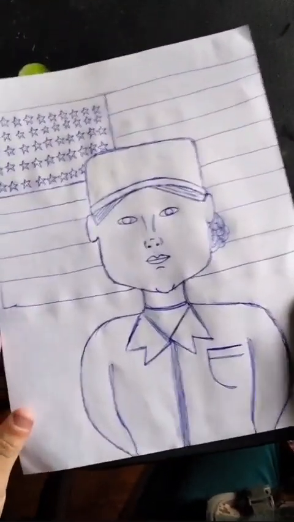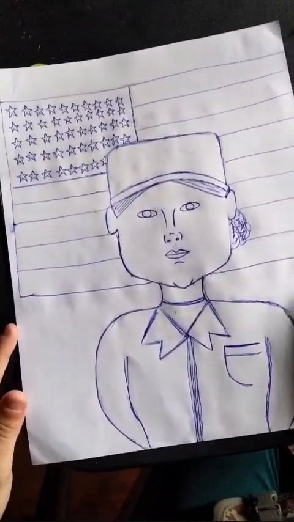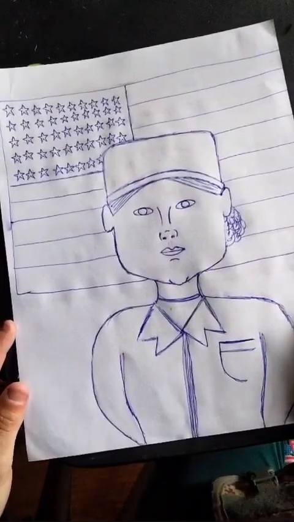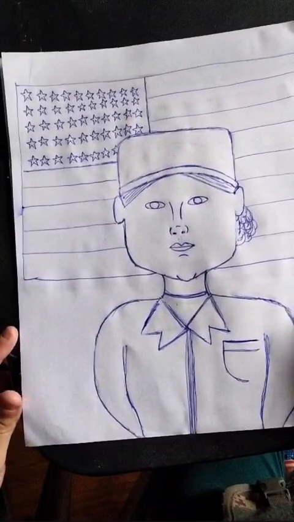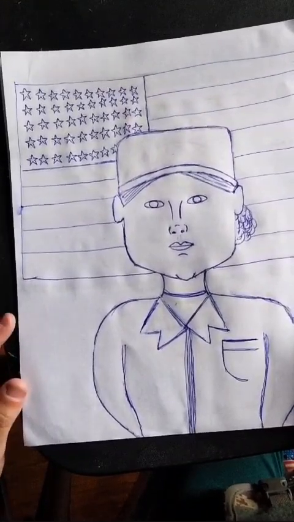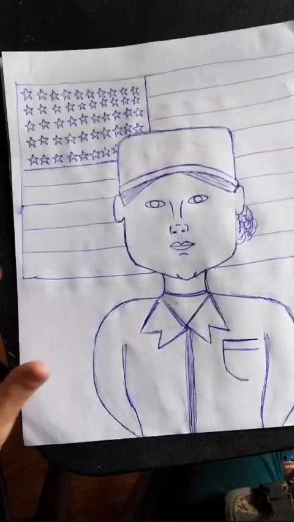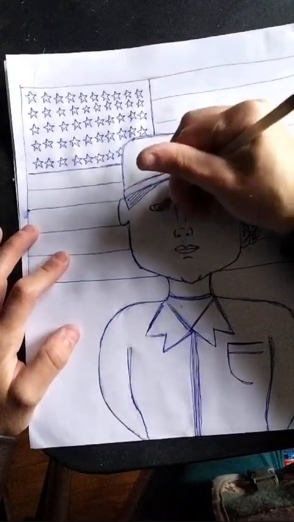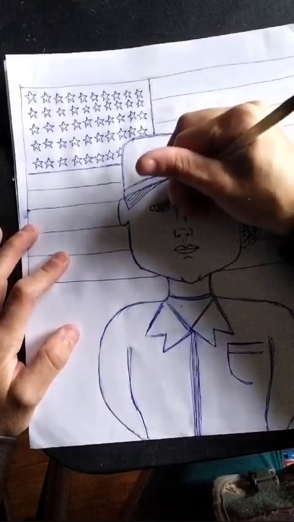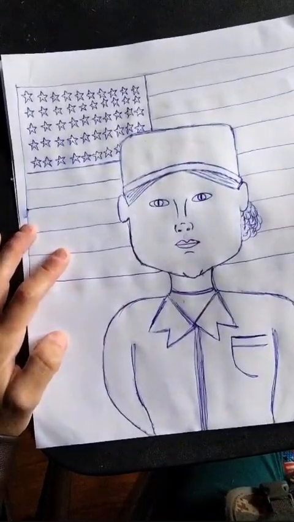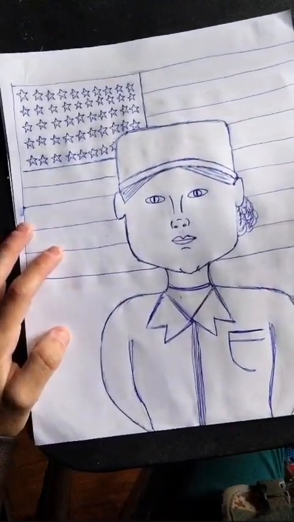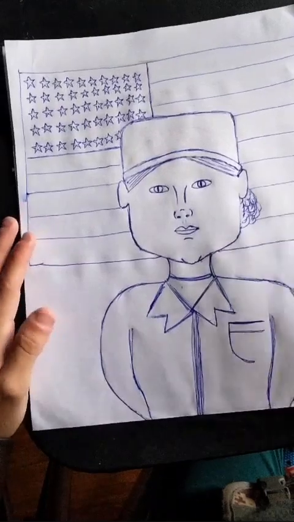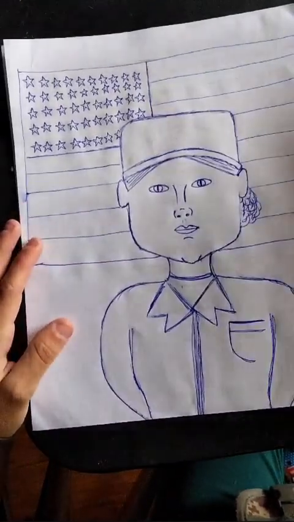And now we have successfully erased the lines of the squares and circles, and we have created an image of a military woman that has the American flag in the background of the image. For the line, we will create a line in the middle of the circle. And now the image looks very nice.